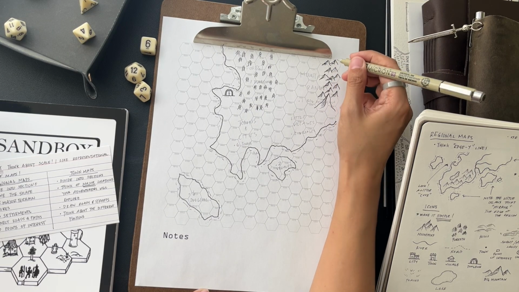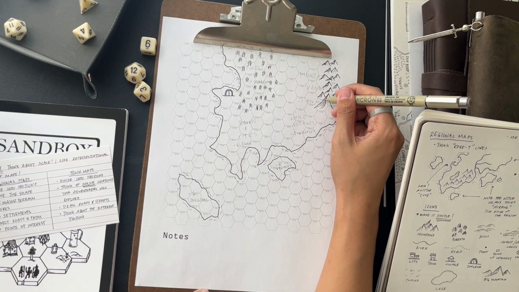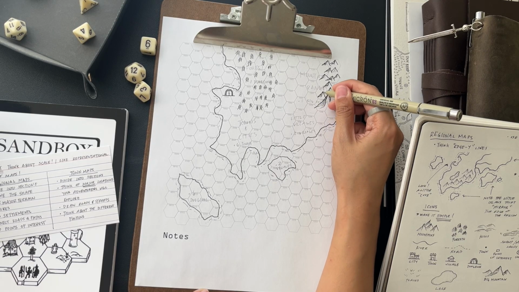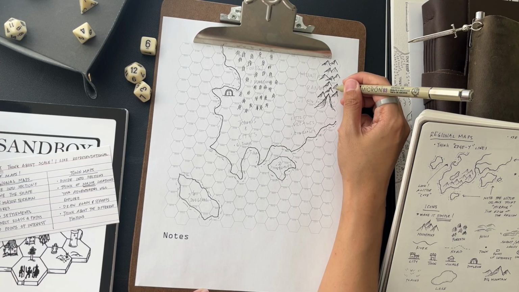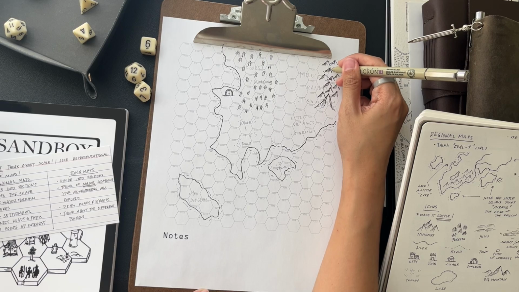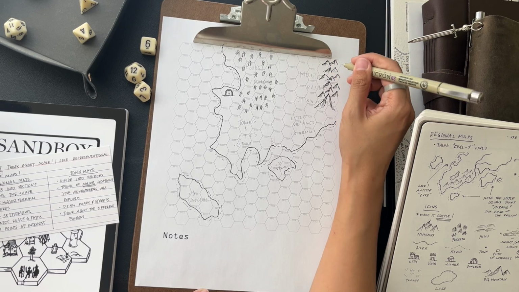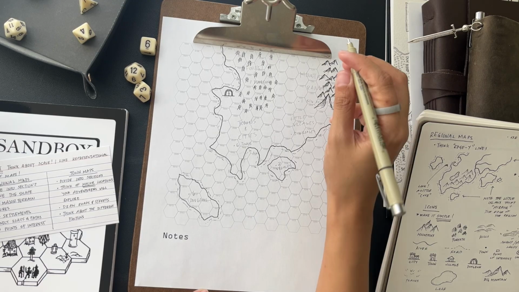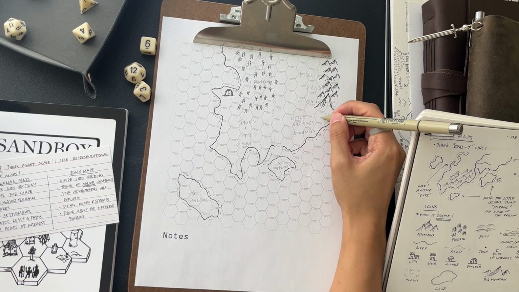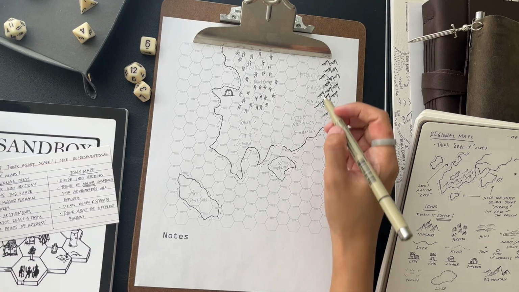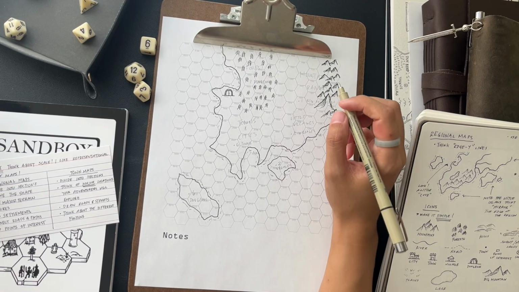Sweet. Okay. So we have this, and then we have our big mountain here. I kind of like that sketchy kind of feel, so I kind of like the messy lines and stuff, but that's just me. There we go. Cool. So we have our mountain here. Okay, awesome. Yep, so this is our big mountain.